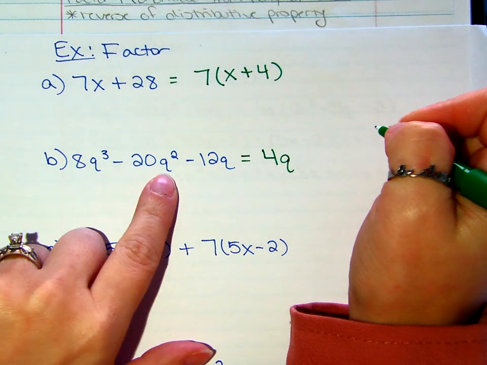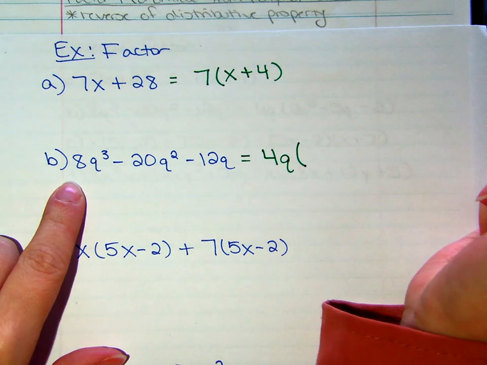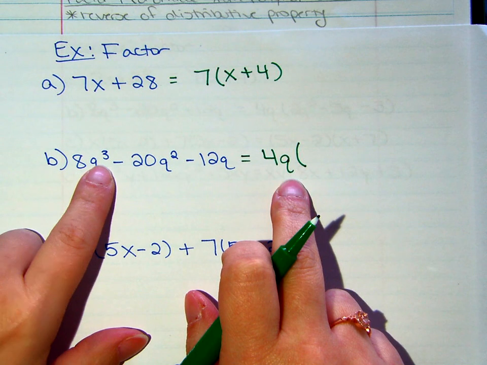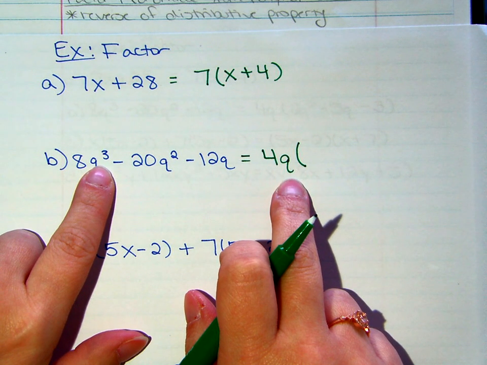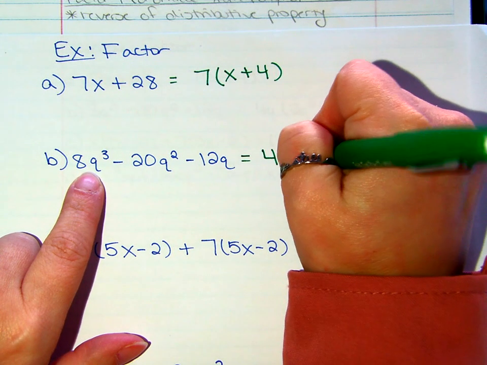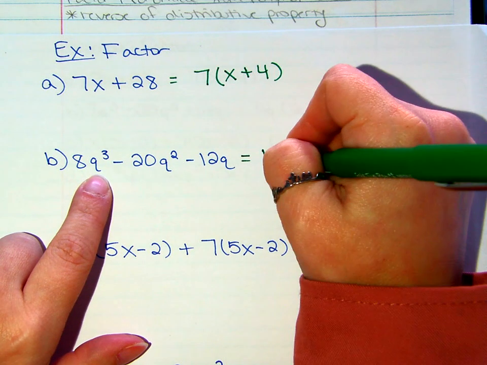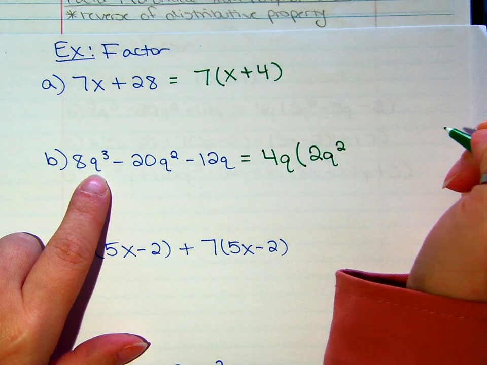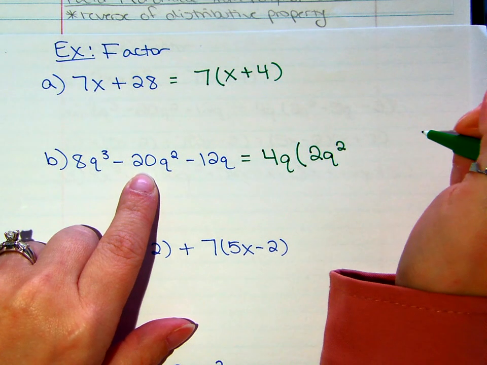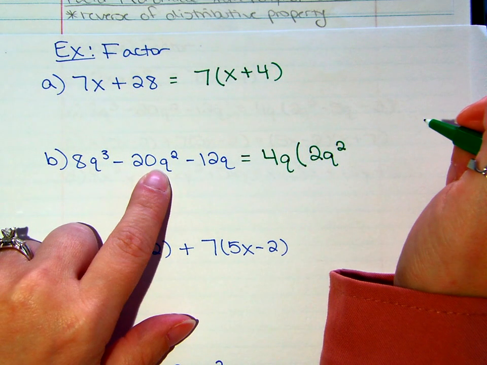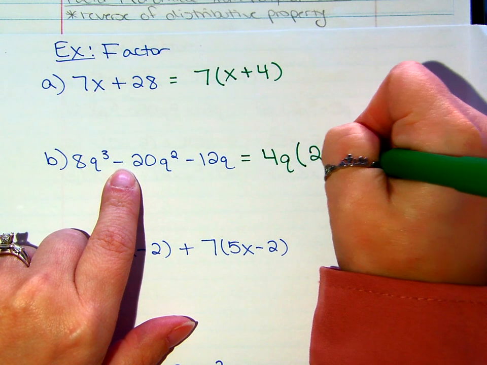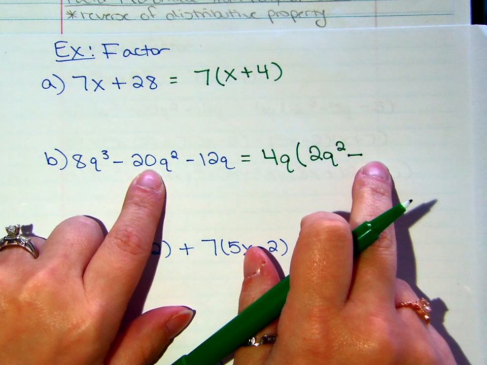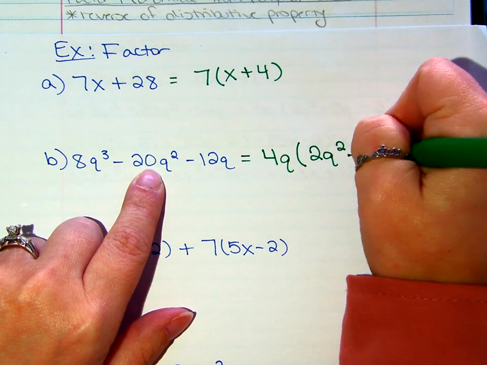Now I can do my parentheses and I say, okay, 4q times what will give me 8q to the third? 2q to the second. 4 times 2 will give me my 8. And then if I take a q out, I have to have q to the second left in. That's the first term. Then I shift over and I do the exact same process for this minus 20q squared. Minus 20 means it'll be minus in here because we pulled out a positive. 4 times what gives me 20? 5. And then q times what would give me q squared?